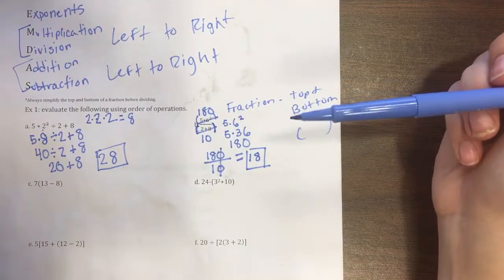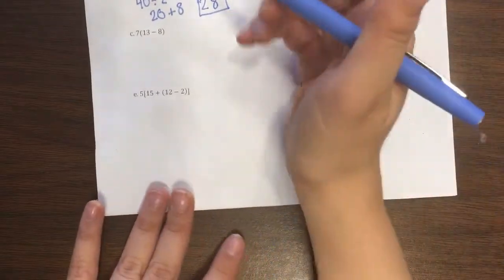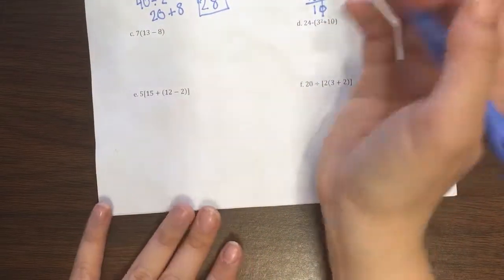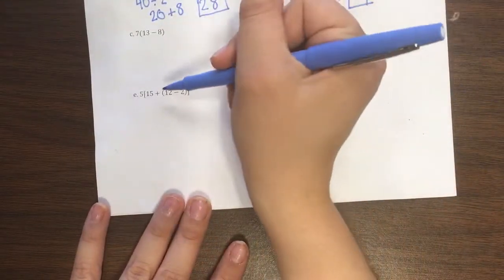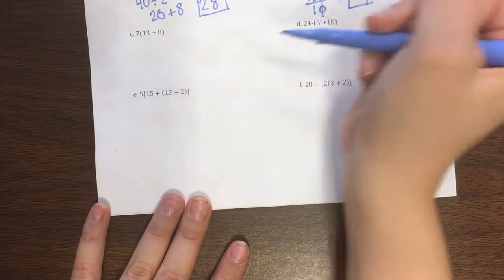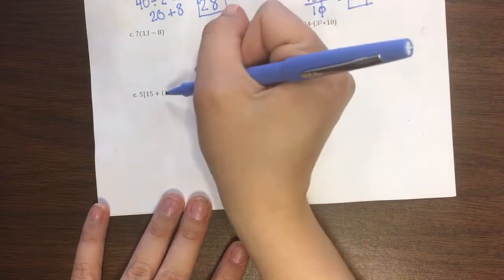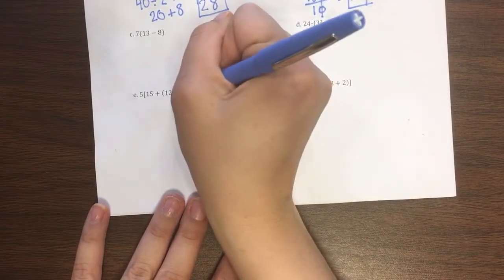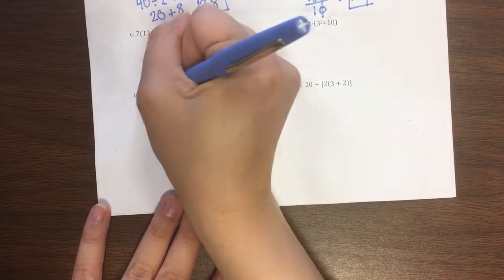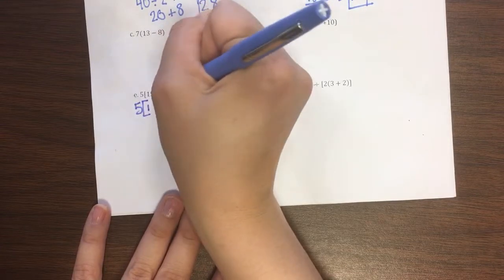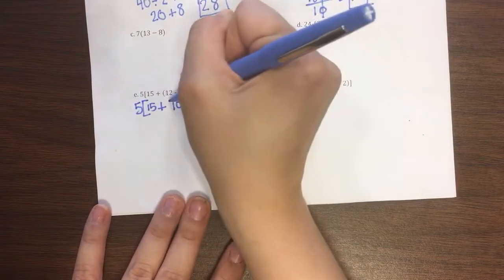Let's go ahead and do one more example here. We'll go ahead and move down to letter E. In letter E, we have some double parentheses. So starting off, we're going to start always with the inner parentheses. So we start with 12 minus 2. 12 minus 2 is 10. Rewrite everything else.